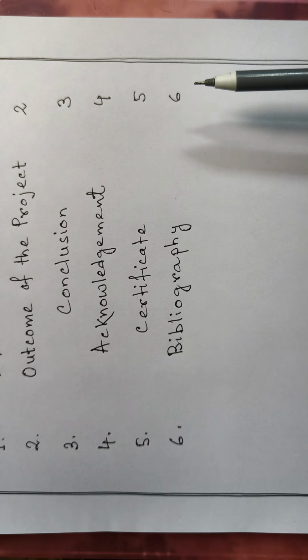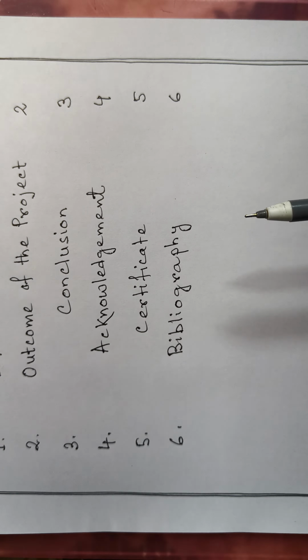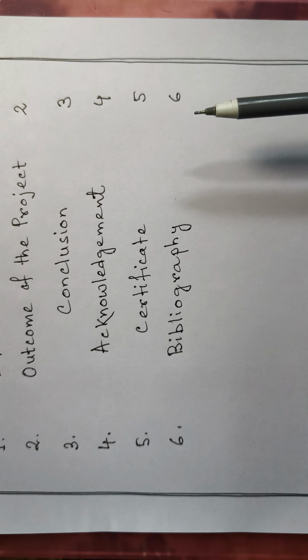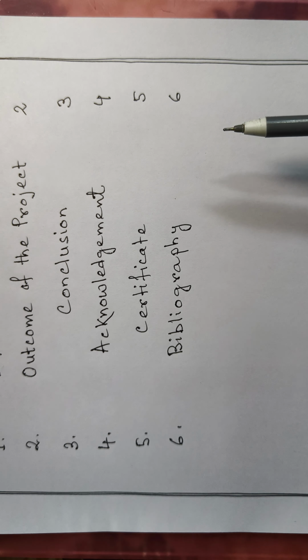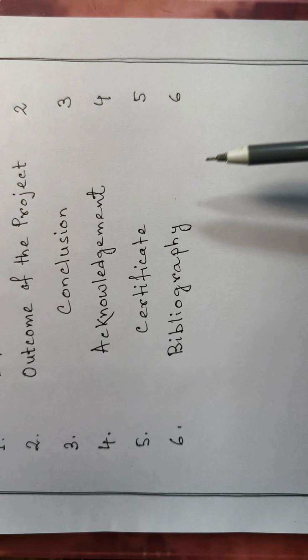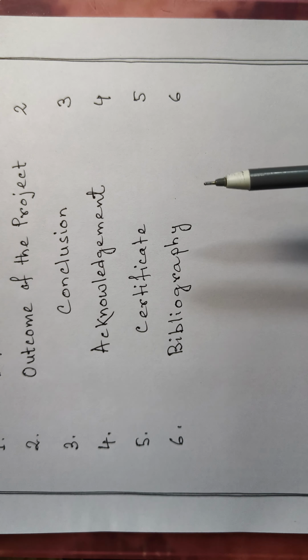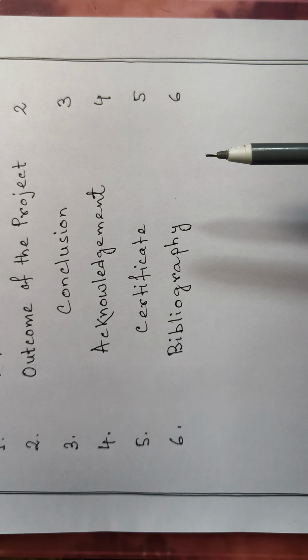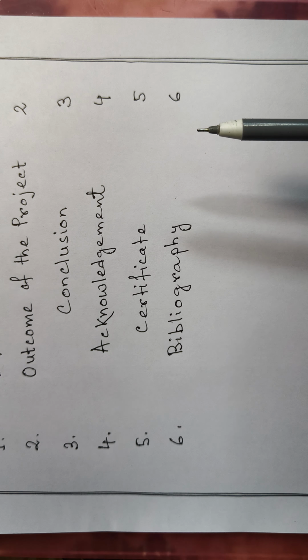Make sure that the page numbers in the index match the actual pages of your project. Please remember, use a ruler for straight lines. Write neatly and clearly. Do not overwrite.